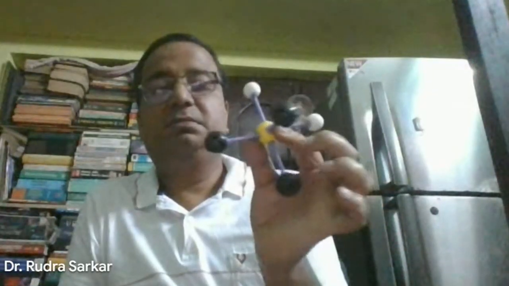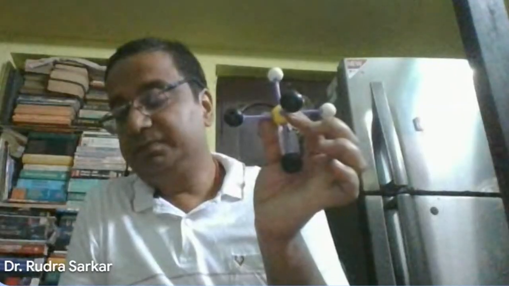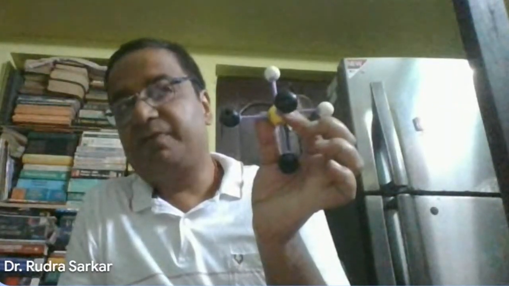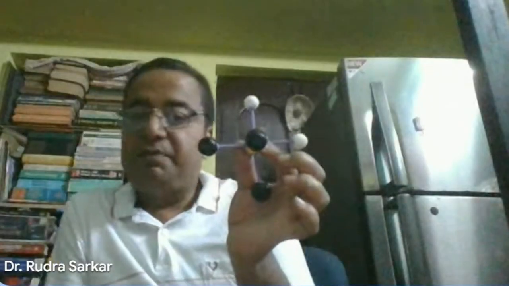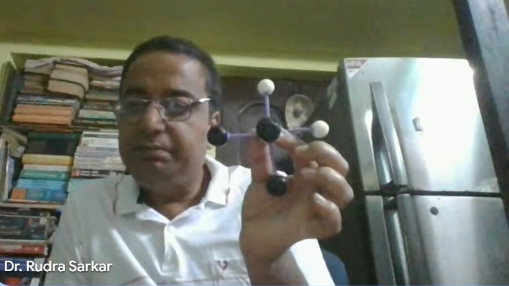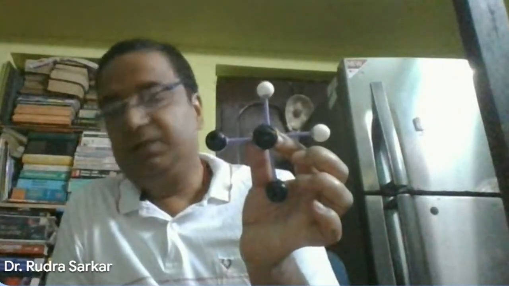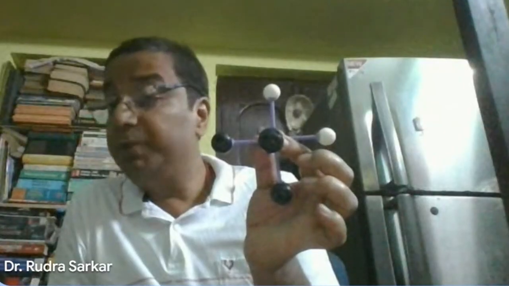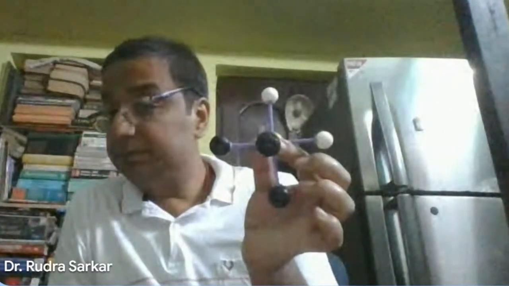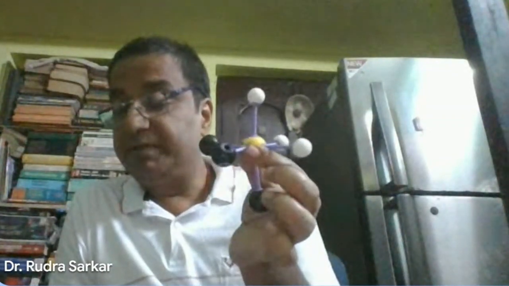This one also. So this is a facial isomer, and this will be possible for what? When the type of the complex is MA3B3. The ligands could be monodentate or it could be bidentate. We have seen questions like this being asked in IIT or any other competitive exam.